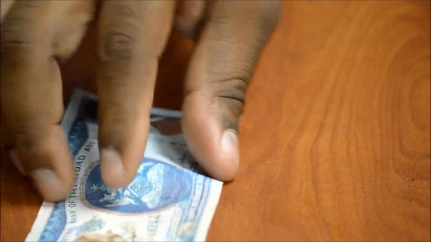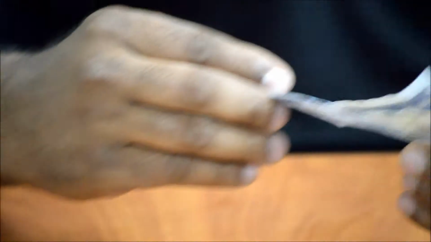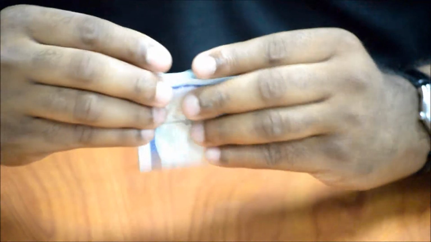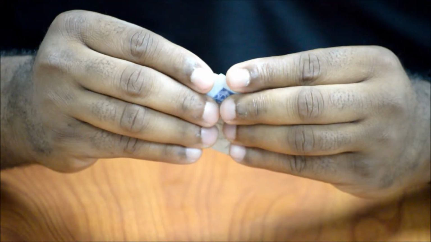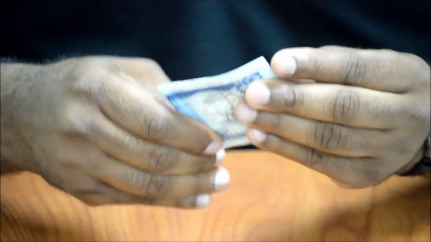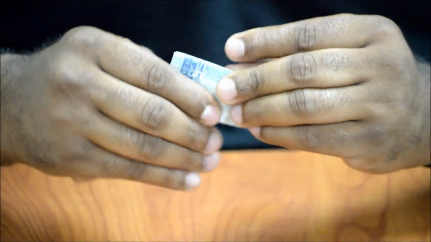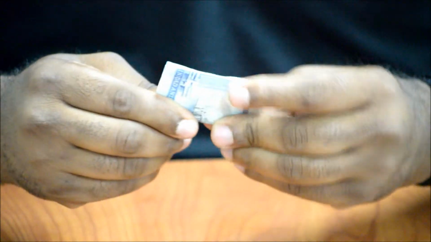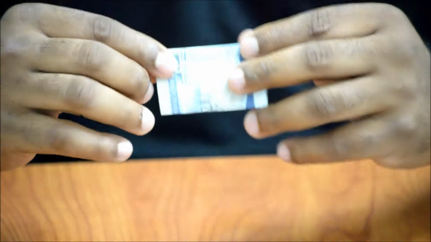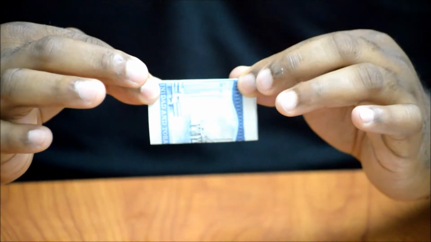$100 bills, I fold it in half, just like the dollar bill first, down the horizontal way, like this, and then I fold it again. So it's half of the size of the way that I fold the dollar bill.